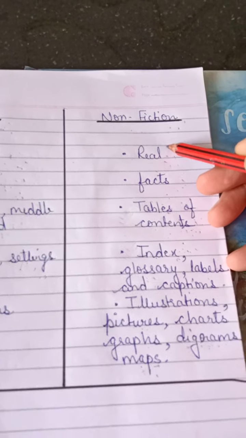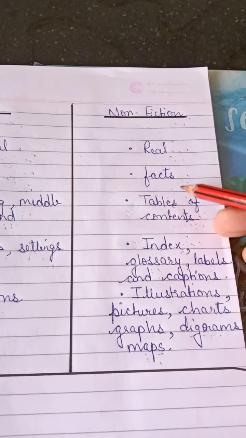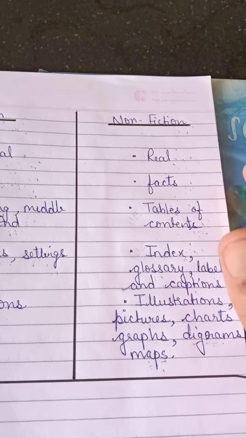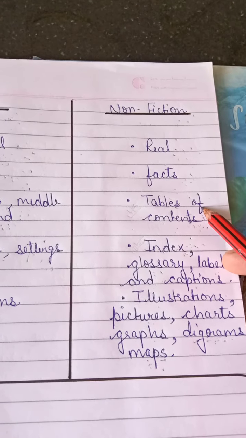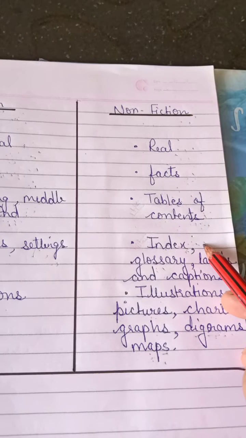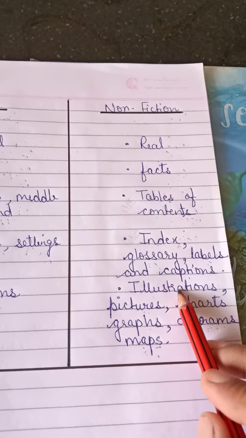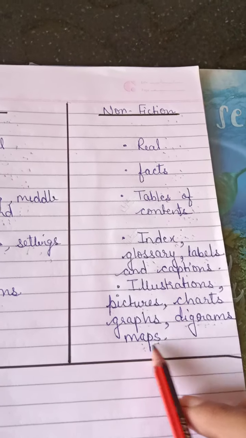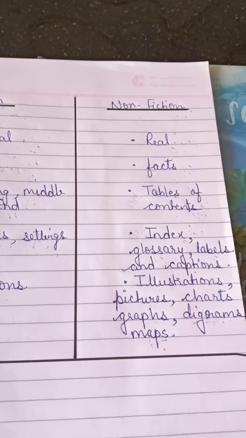Non-fiction is real. It's based on facts. All the information which is listed under non-fiction is real information. It has table of contents. It has an index, glossary, labels and captions, illustrations, pictures, charts, graph, diagrams and maps. So this is something which we will discuss gradually.